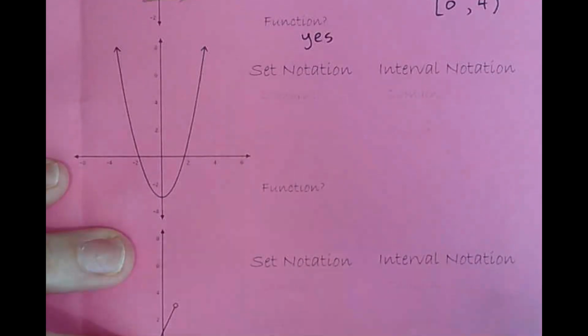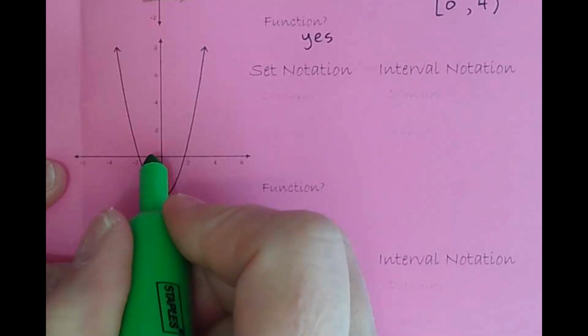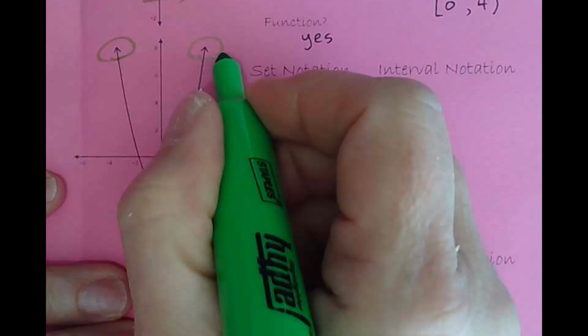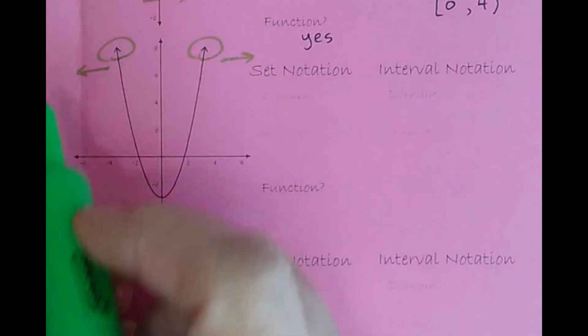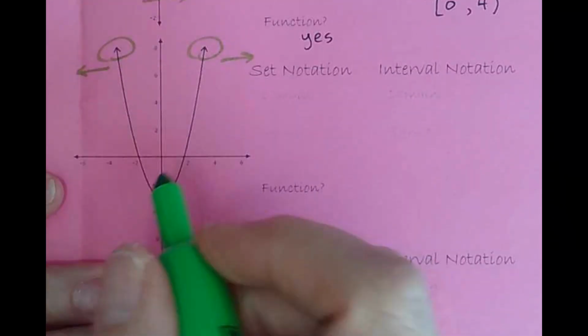We'll also describe this graph. My x's, since I have arrows here, I know that my x's continue to the left to infinity, to negative infinity.